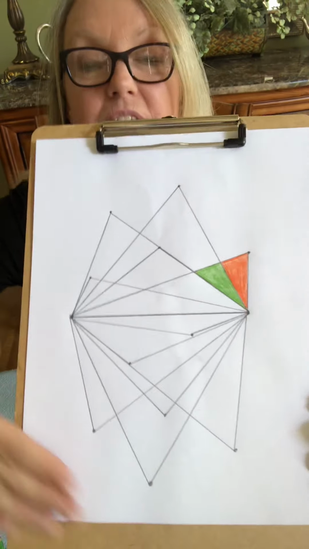So have fun, explore. There's no right or wrong. Just make sure you connect to the end points of your original line segment.